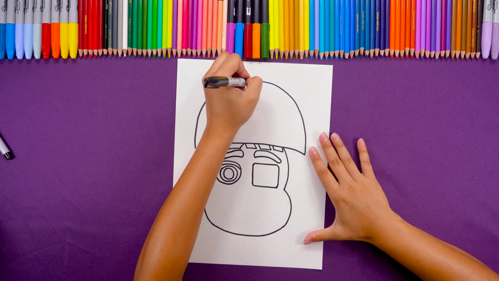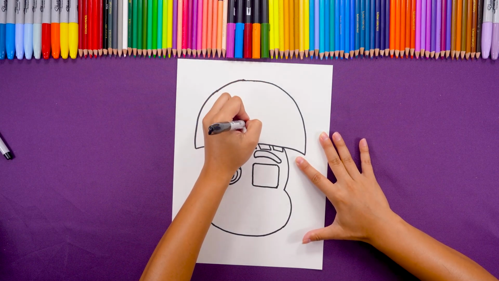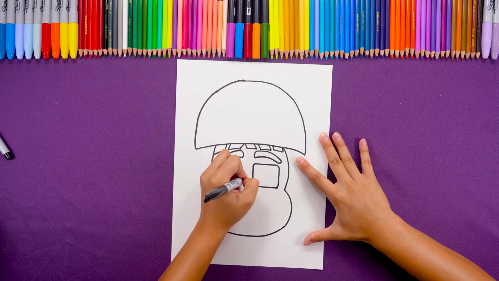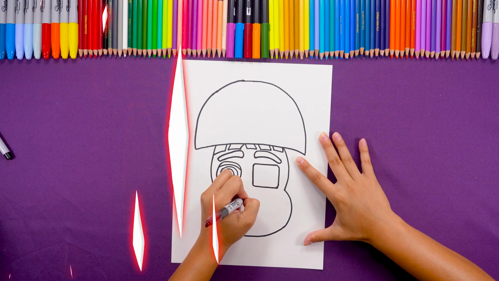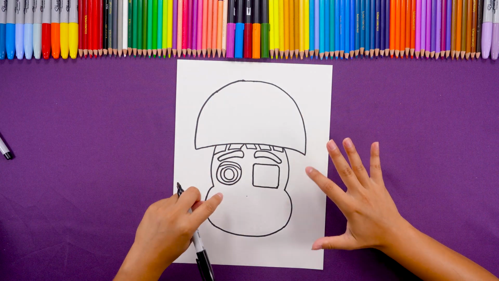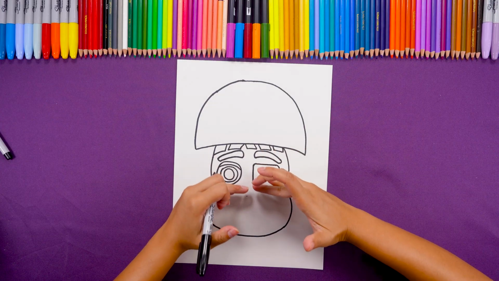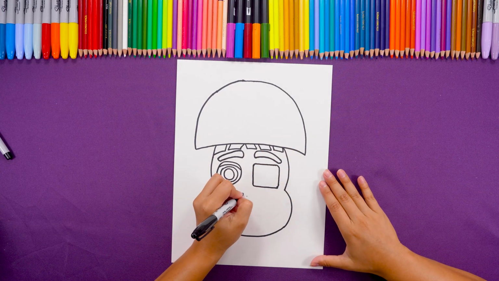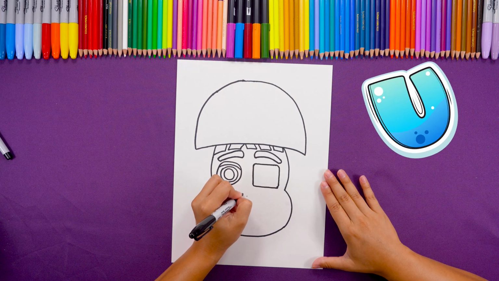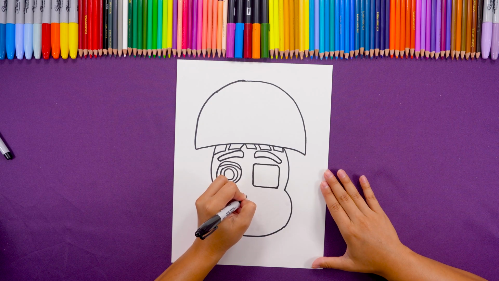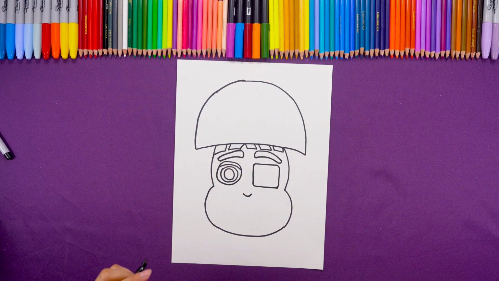So for his nose, I'm gonna come down in the middle of his head, of his helmet, and I'm gonna draw a little point, and I'm gonna leave a little bit of space. I'm gonna come down, and I'm gonna draw something that looks like the letter U that's attached to this point. So I'm gonna make a U just like this. That's like the middle part of his nose.